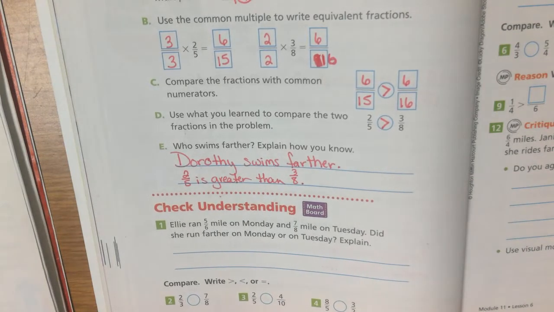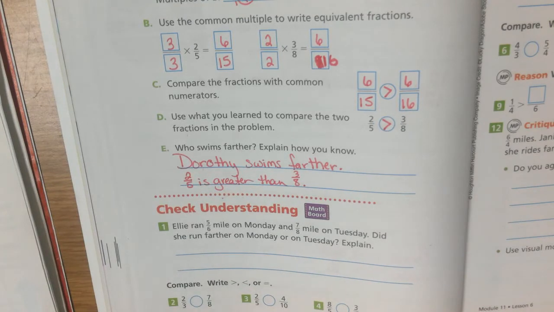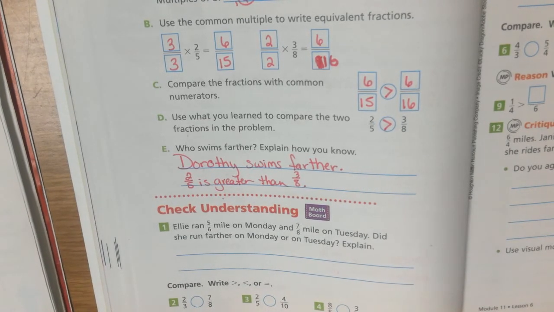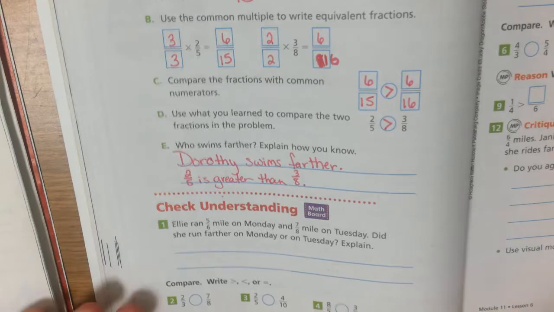So sometimes you're going to need to find a common numerator. Sometimes you're going to need to find a common denominator. You just have to remember, numerator, you're finding how many pieces. Denominator is the size of the pieces. Always remember that.